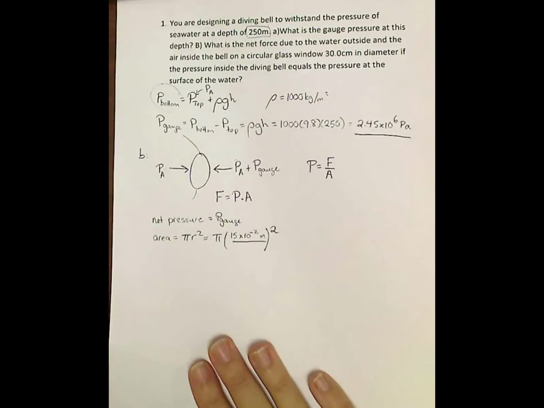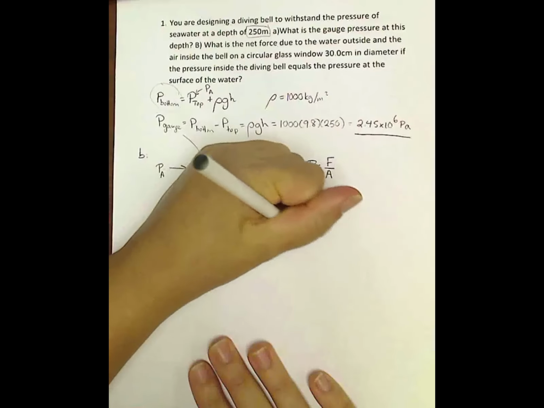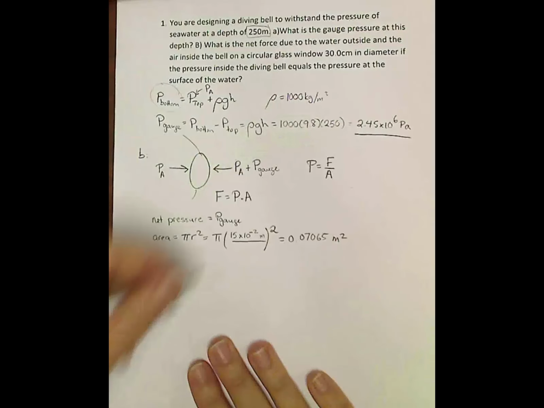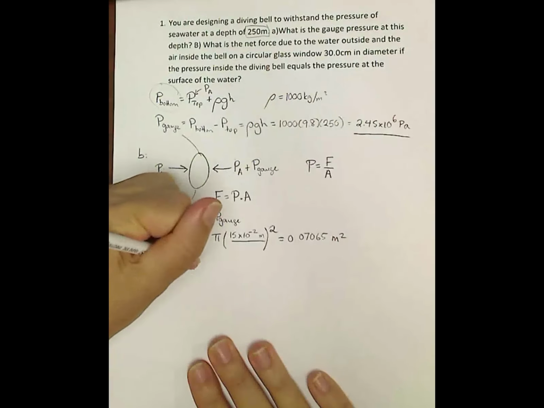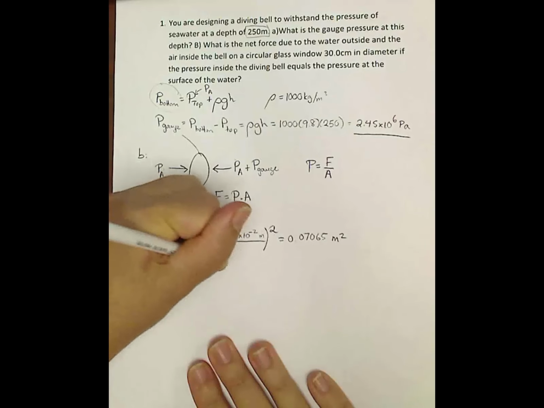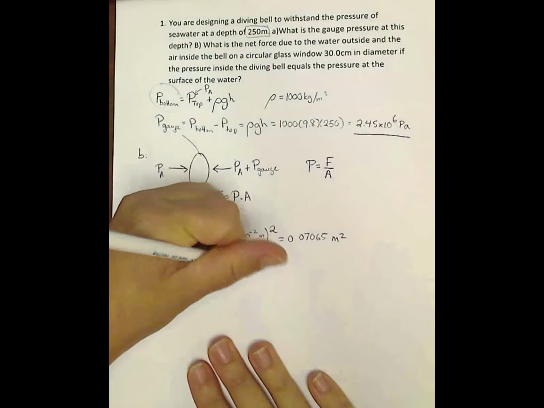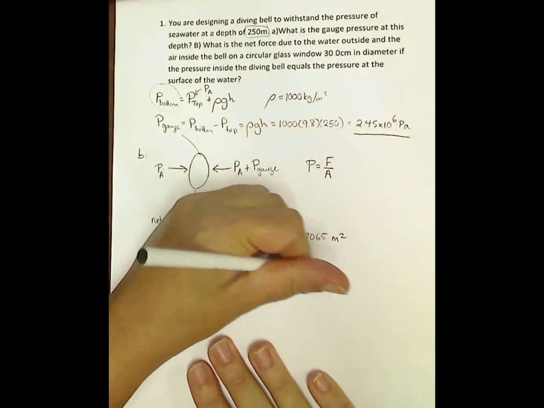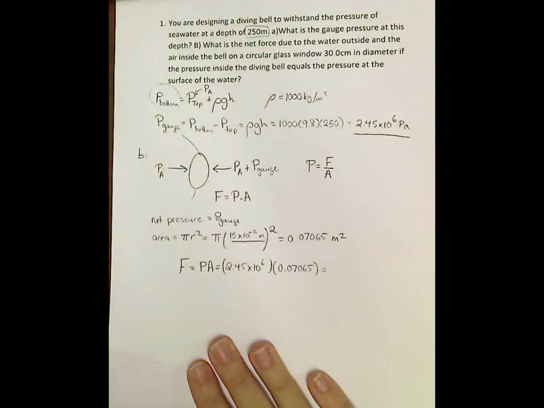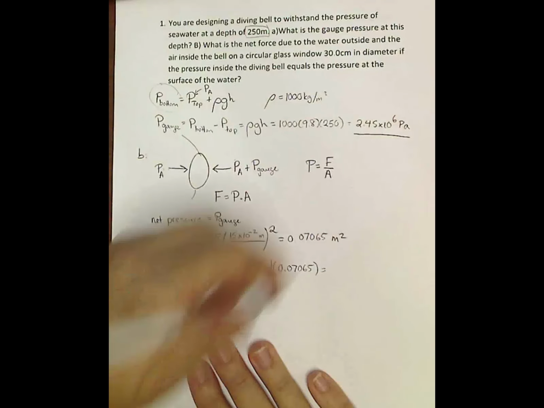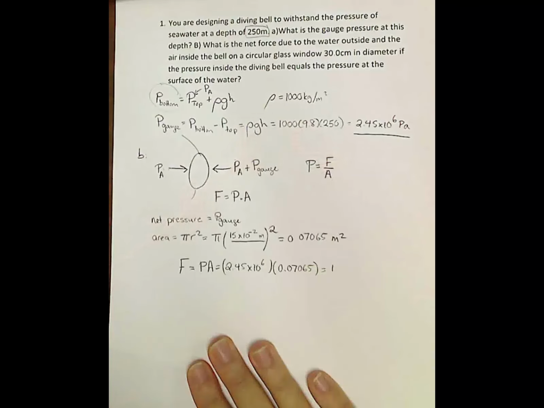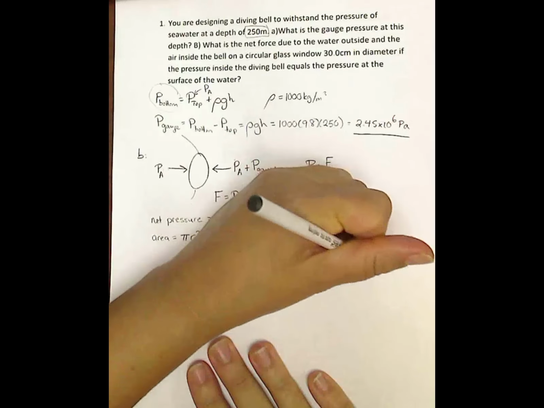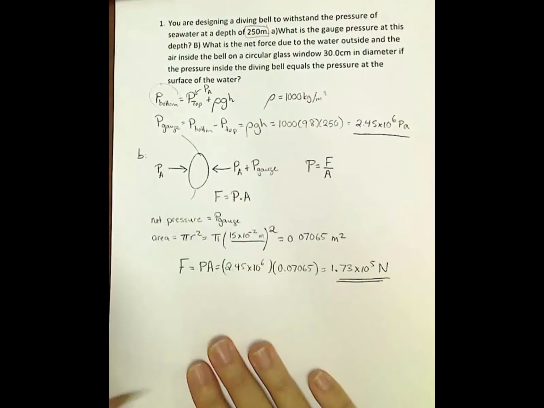Okay, so if we plug that in for the area, we get an area of 0.07065 square meters. So finally, the force is equal to the pressure times the area, and we know both of them, so it's going to be 2.45 times 10 to the 6 times 0.07065, and we get 1.73 times 10 to the 5 newtons. And it's a really huge force.